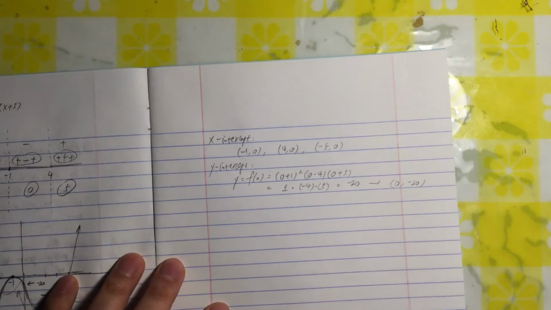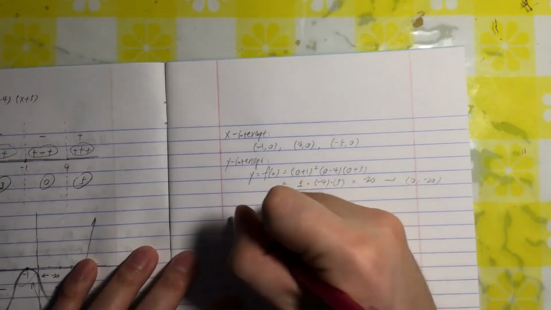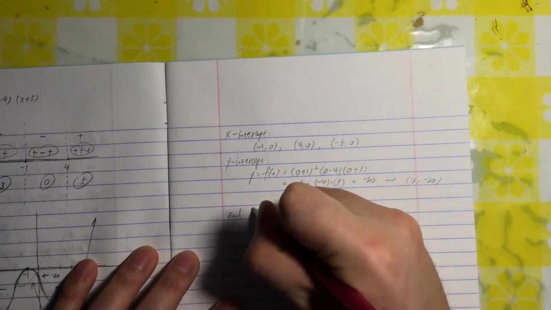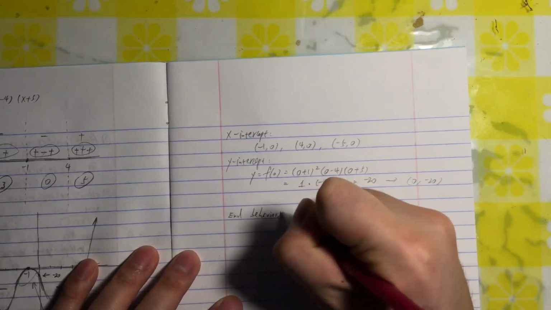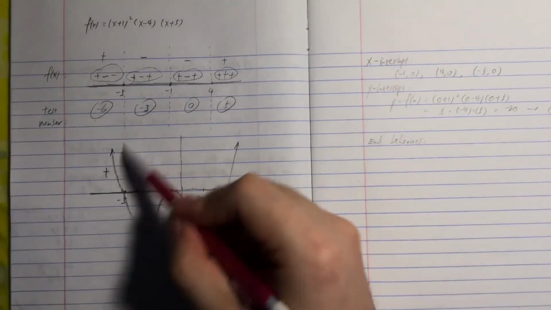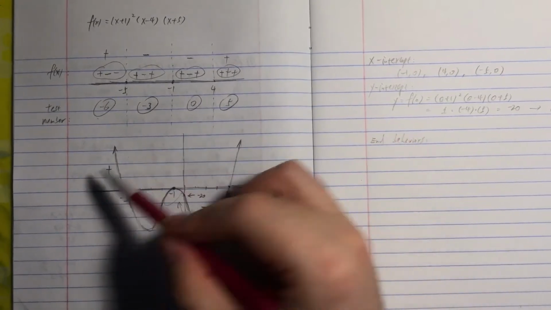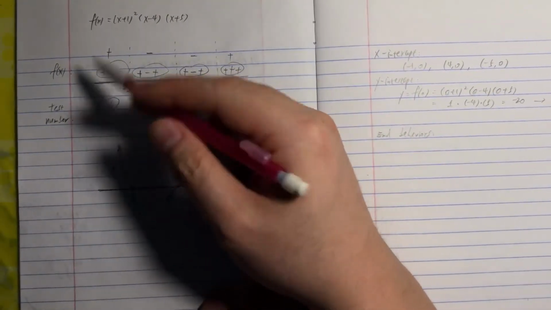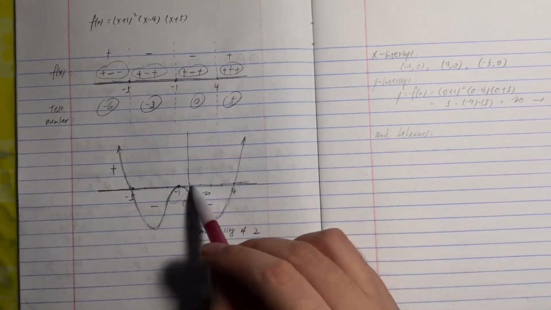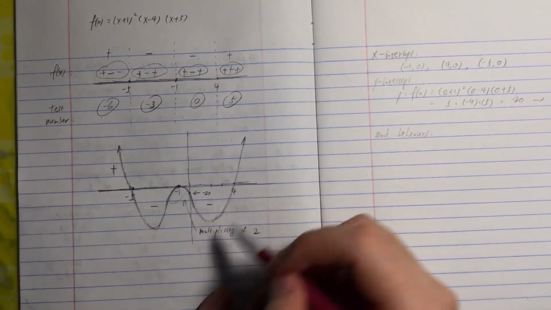Next, let's describe the end behaviors. This graph has two ends, left end and right end. On the left side, as x approaches negative infinity, we can see function f goes all the way up. On the right side, as x approaches infinity, the function also goes all the way up.